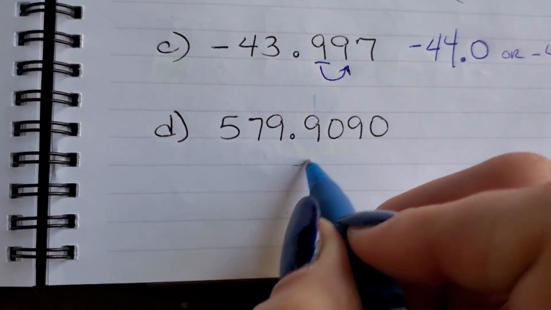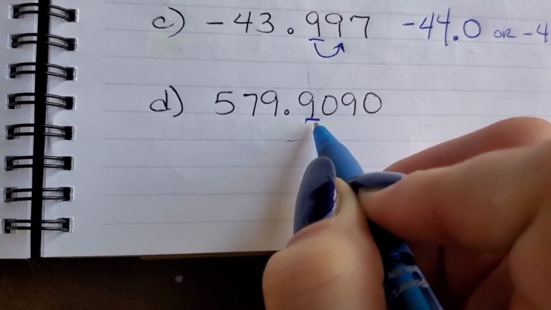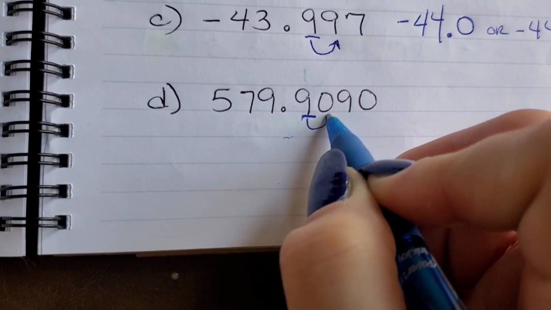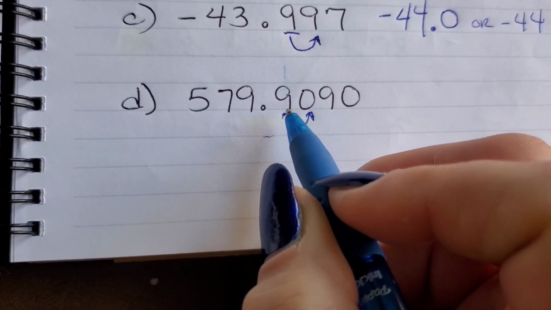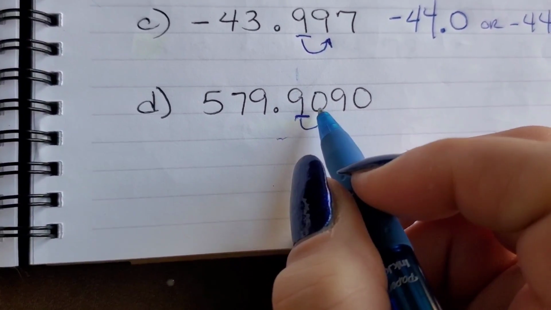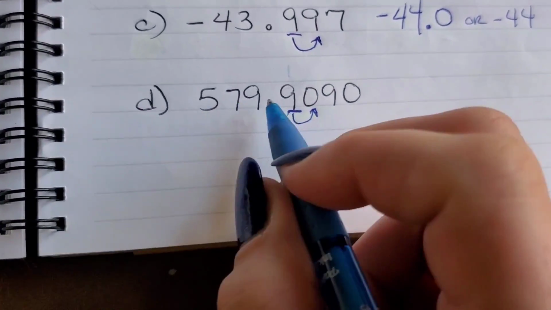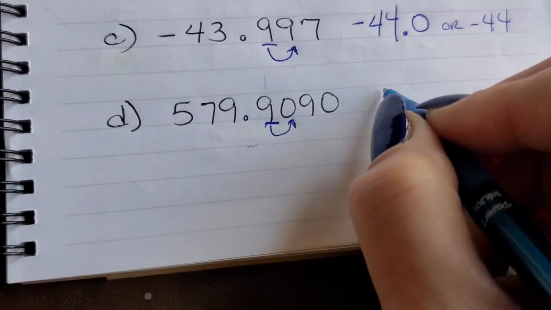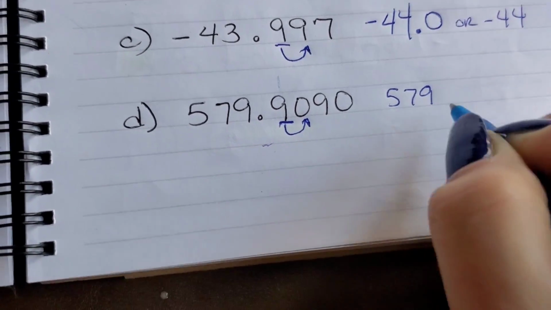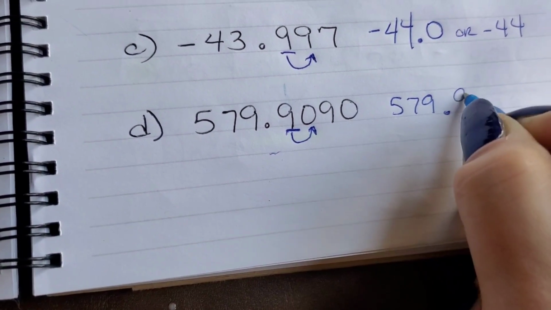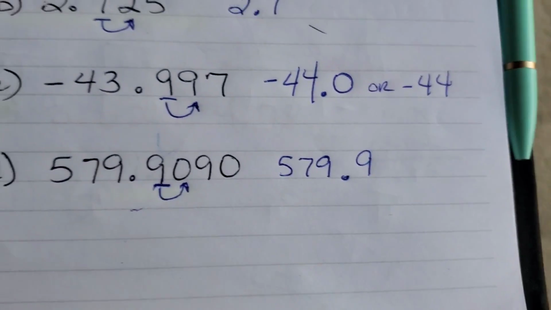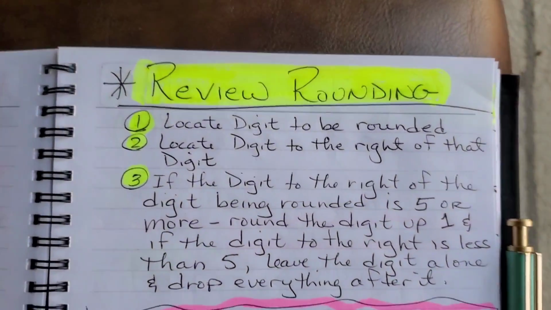Let's do the last one. Again, look, we got ourselves a 9. And then what comes after it? A 0. So the 9 is in the tenths place. A 0 is after it. The 0 is not going to round this 9 up. So it's going to leave it alone. So again, leave all the digits that came before it alone. 579 and 9/10. Okay, so that was our quick review on rounding.